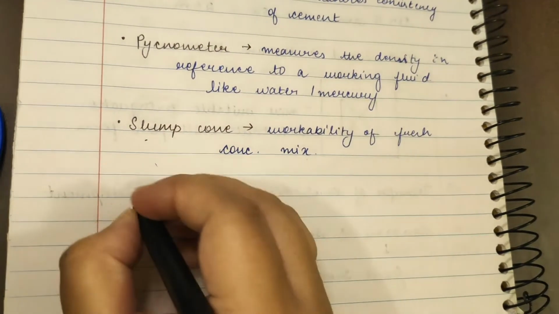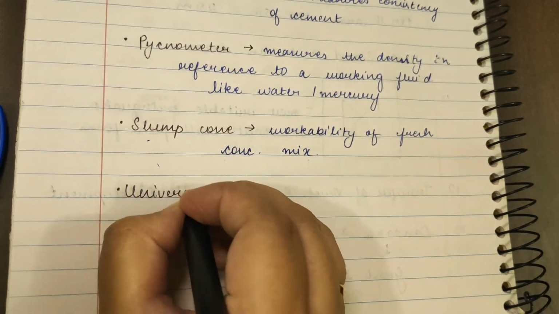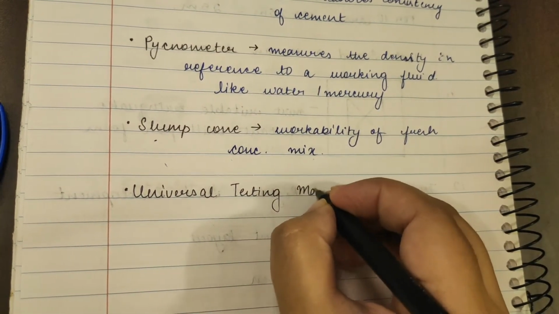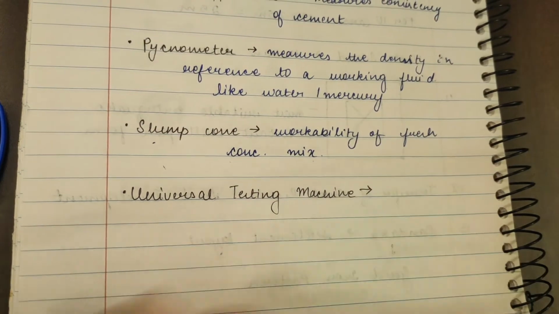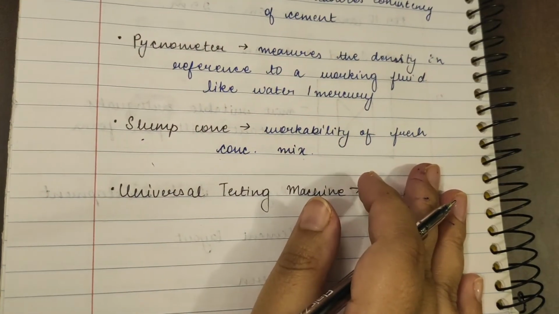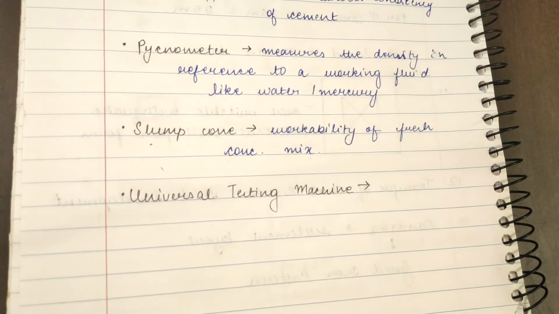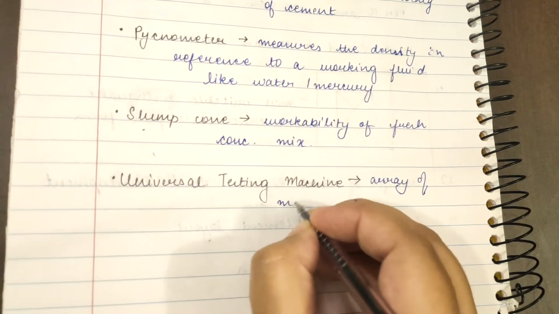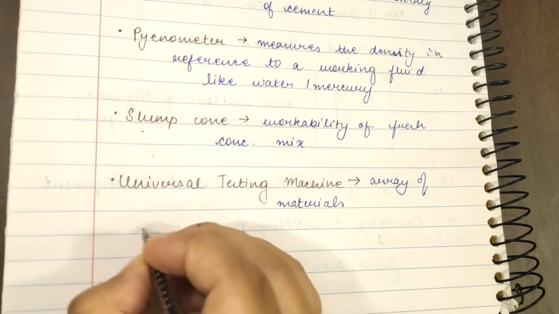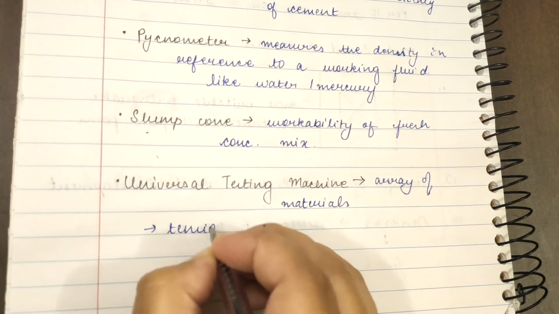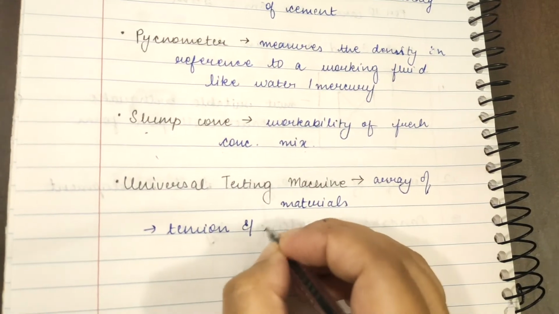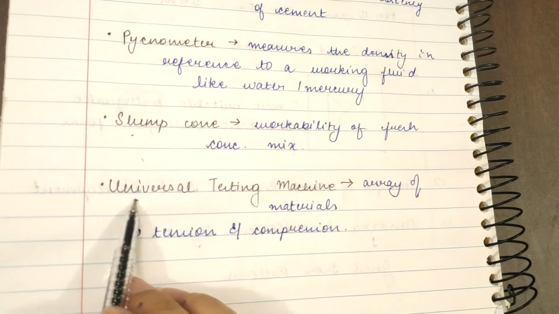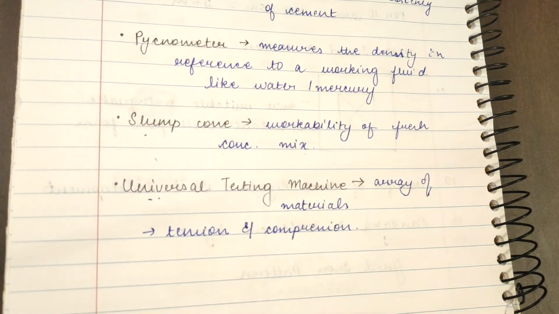And then we have universal testing machine. This is used on an array of materials, and this measures tension and compression. So you can understand universal testing machine because it's used on a variety of materials.